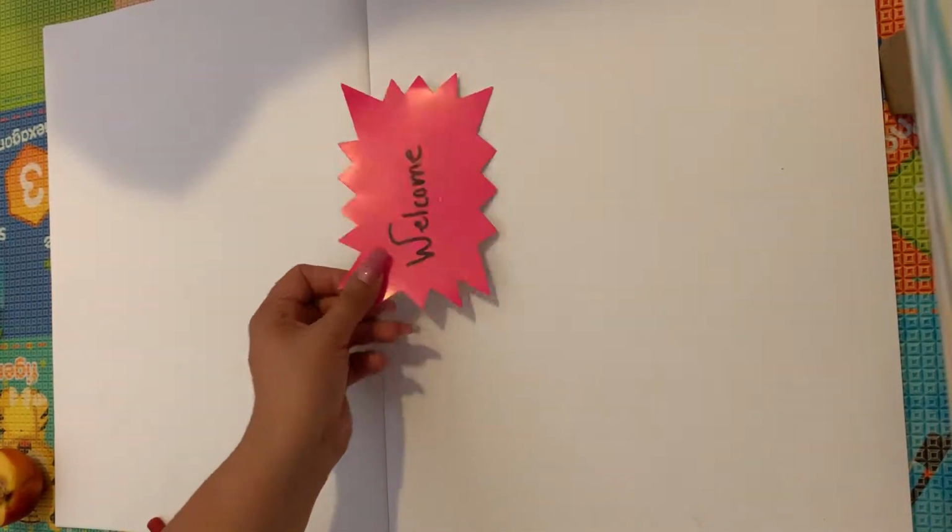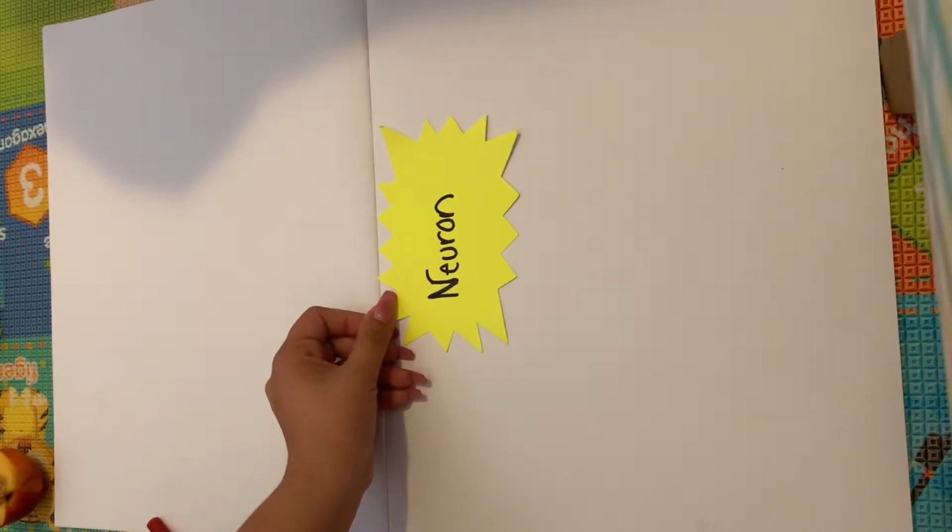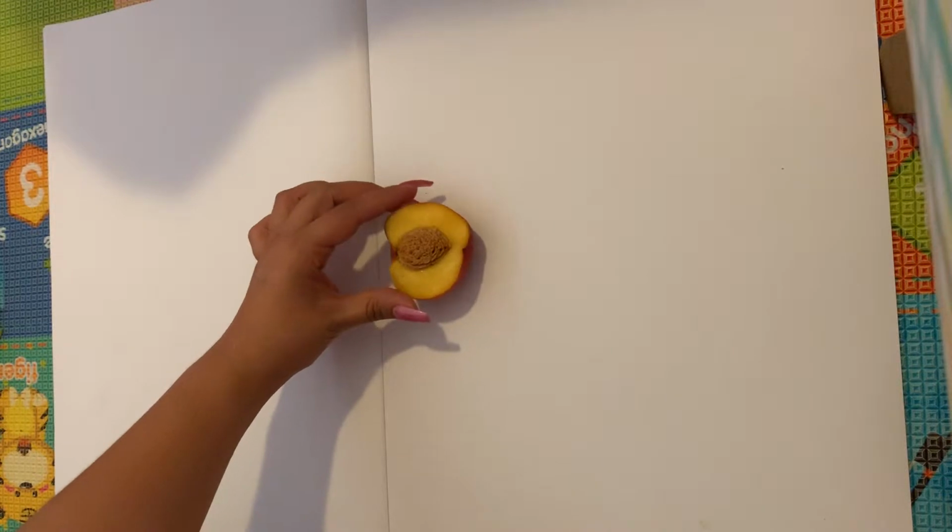Hello and welcome. Today we'll be creating a neuron with just household items. So the items that I will be presenting next are the items that we will be using to create this neuron. So I will be using a nectarine cut in half.